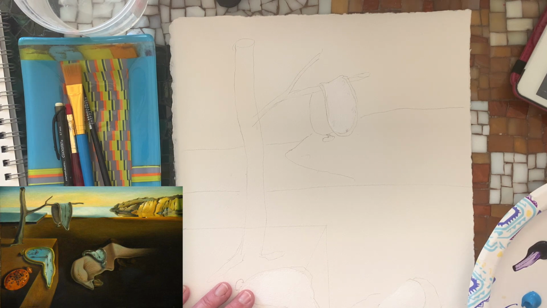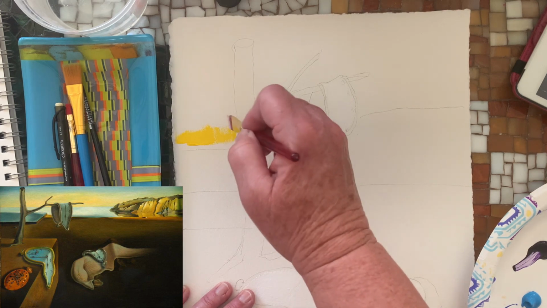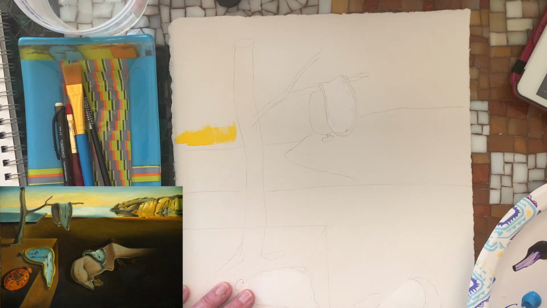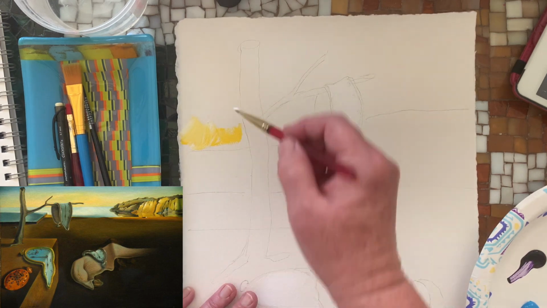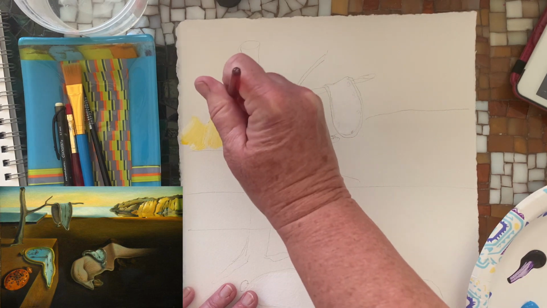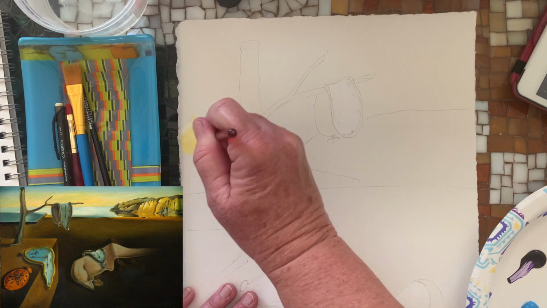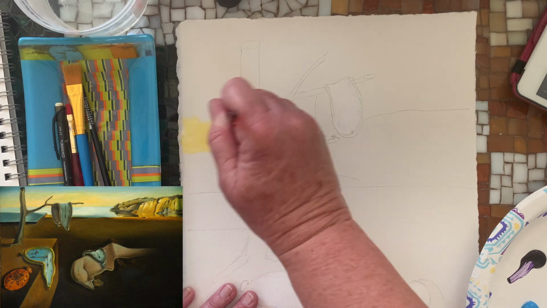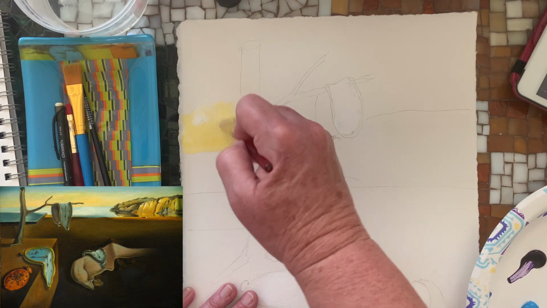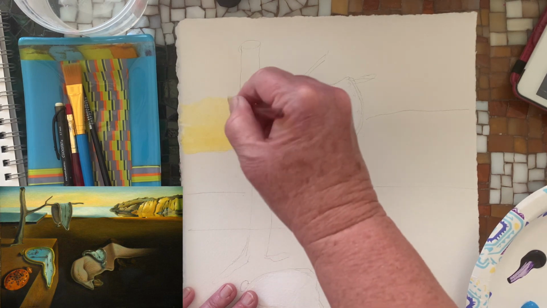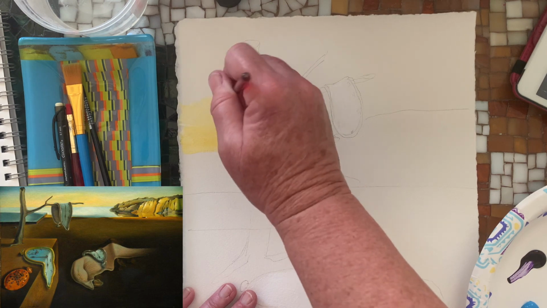And I'm going to put some yellow down here. That's pretty yellow. And I'm going to mix it with a lot of white. Do you see how I'm mixing it on the paper? I'm not doing it on my palette. There we go, at the horizon, and it gets more white in it as it goes up. Want to be pretty neat so I don't go into my tree.